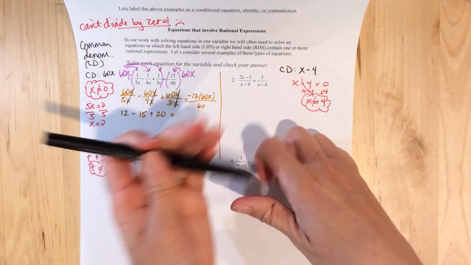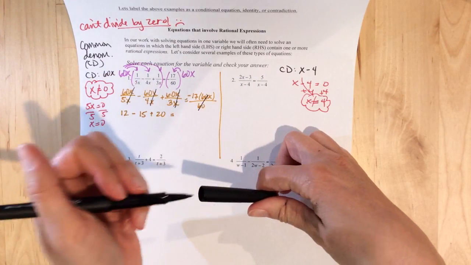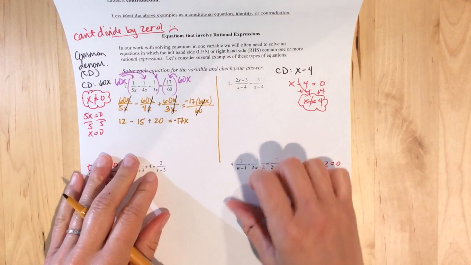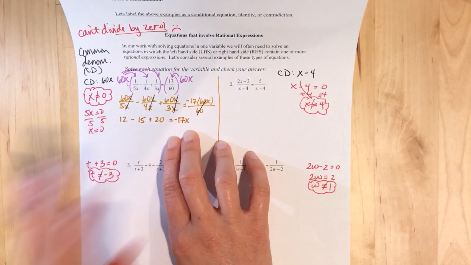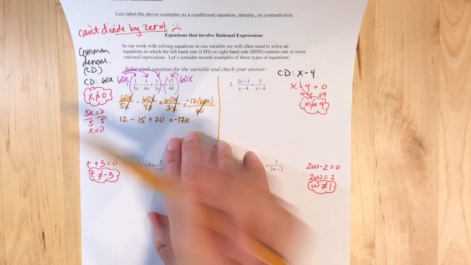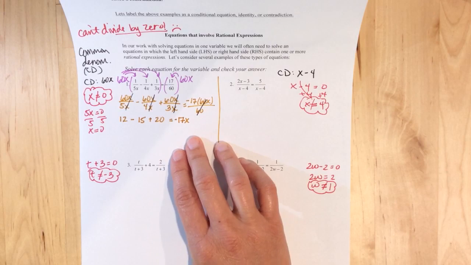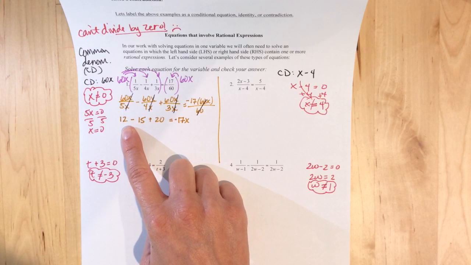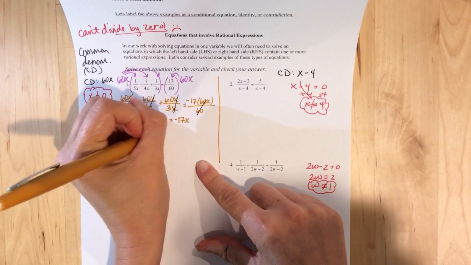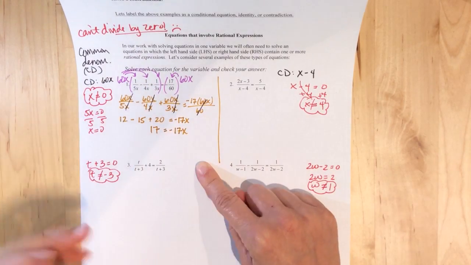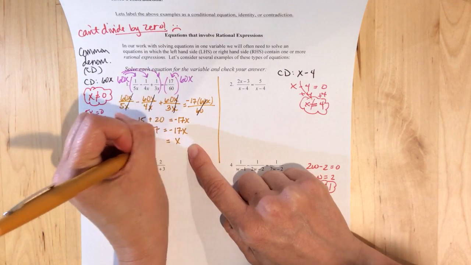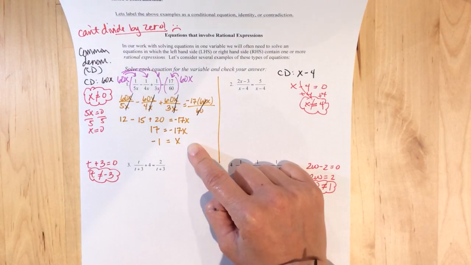And then over here, it's actually the 60s that are going to reduce. And we're just left with negative 17x. So now we have a linear function, back to the examples that we talked about a couple of videos ago. All right, so now let's see. Well, 20 minus 15 is 5. 5 plus 12 is 17. So we've got 17 equals negative 17x. Divide the negative 17 over. So x is equal to negative 1.